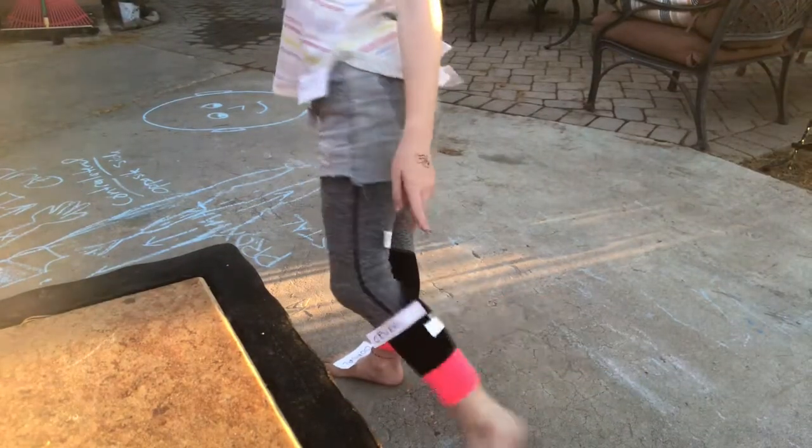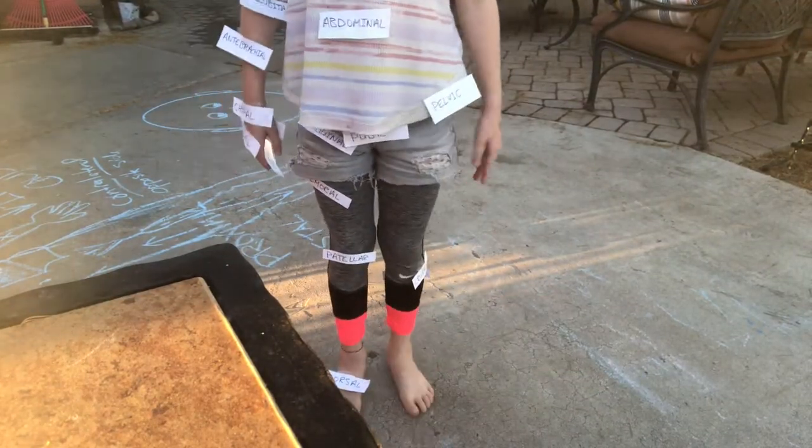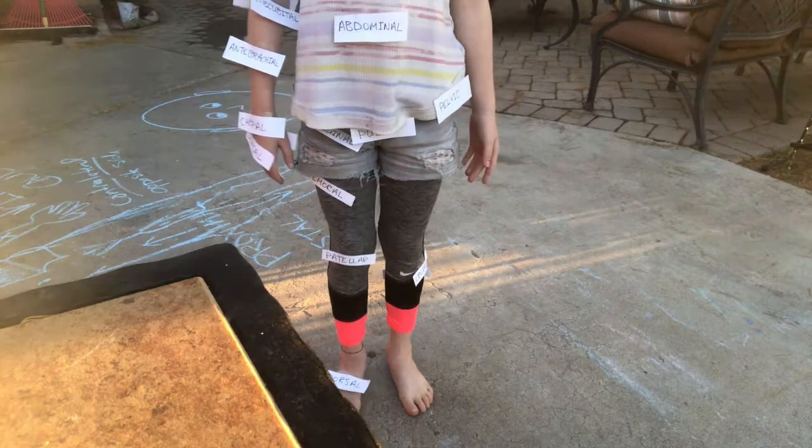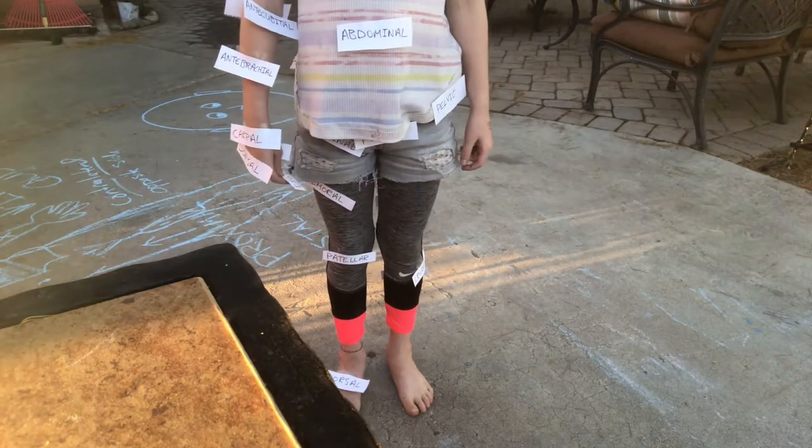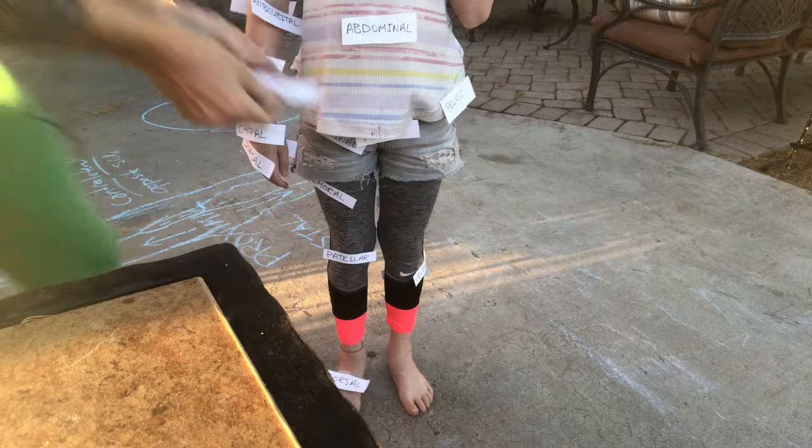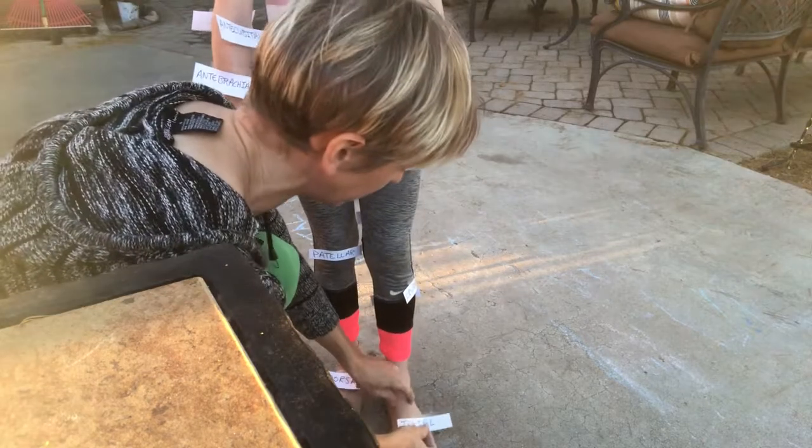Okay, I think we can see it, more or less. Tarsal refers to the ankle, so again referring to the bones in the ankle and the top of the foot region. That's tarsal.